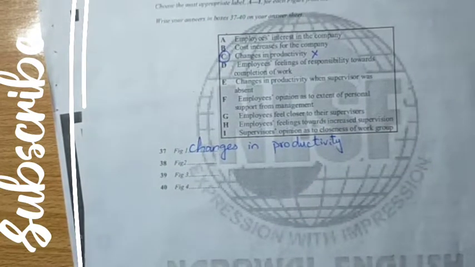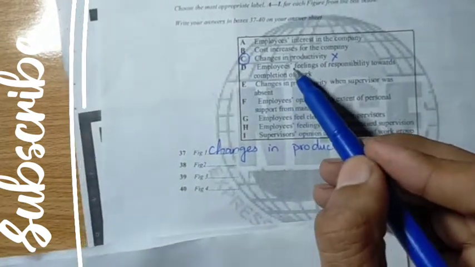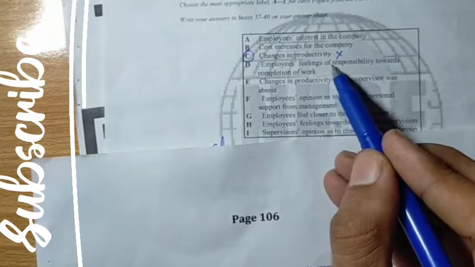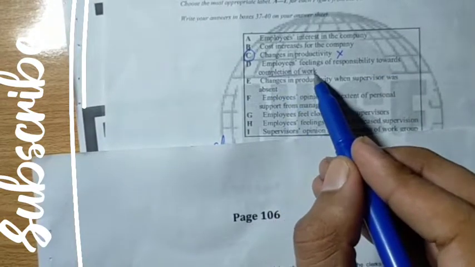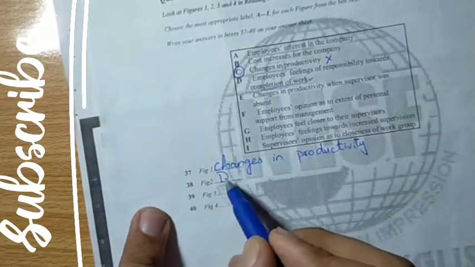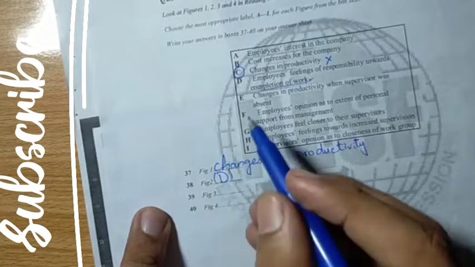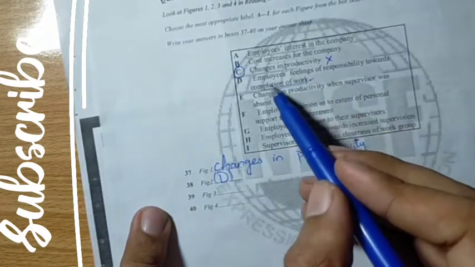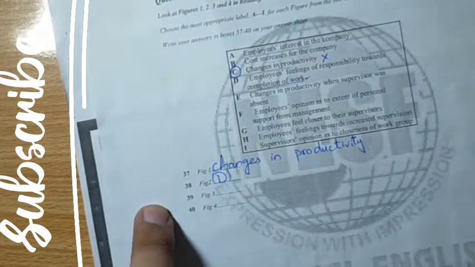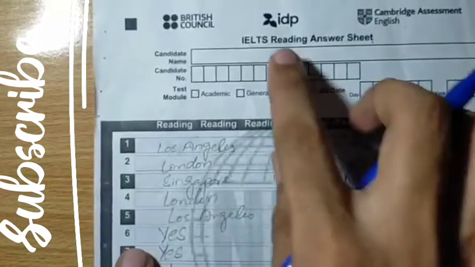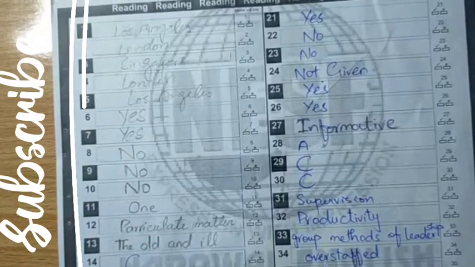So option D resembles the statements in figure 2. Employees' feelings of responsibility towards completion of work. So option D will come. You might write option D as well, besides writing a long sentence. You may write only D in the IELTS reading answer sheet, instead of the long sentence.